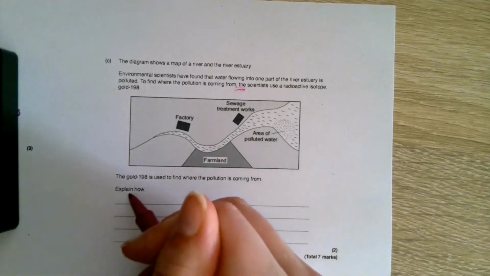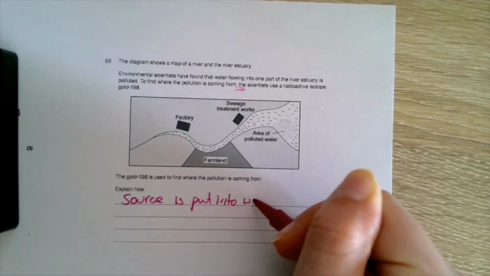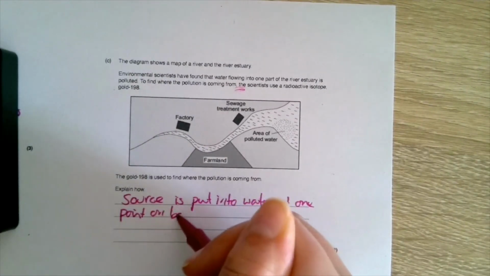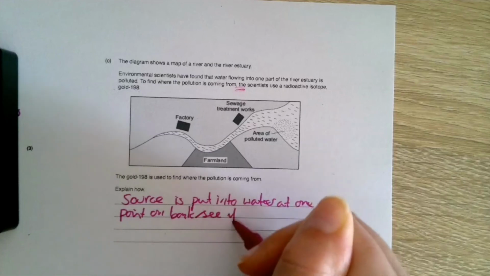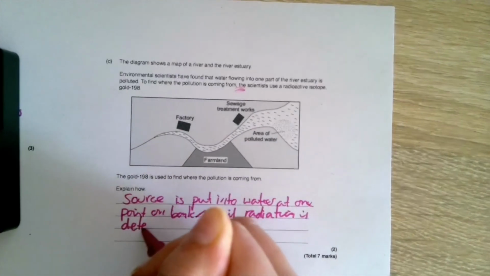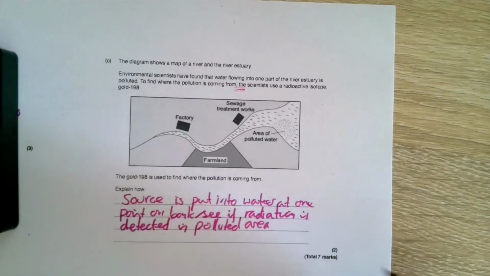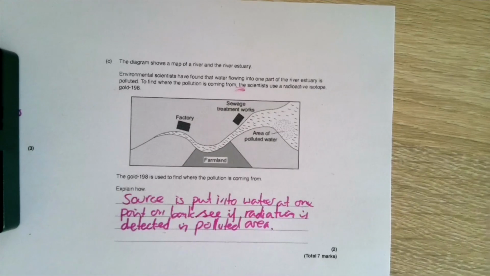So the source is put into water at one point on the bank, and then see if radiation is detected in polluted area, and that will tell us where the pollution is coming from by then testing at different parts to find what the source of the pollution is.